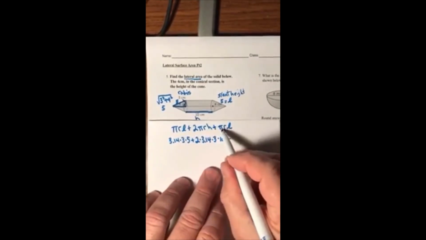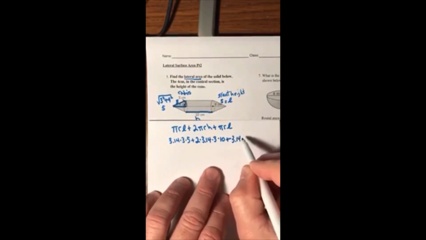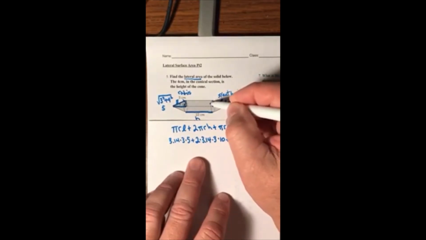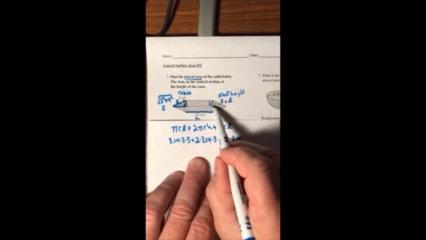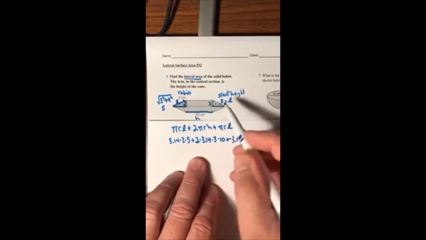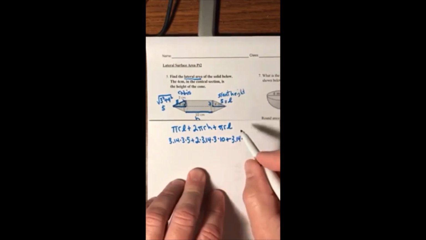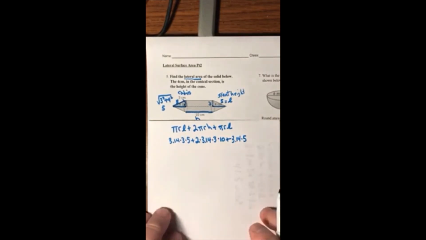plus the second cone, 3.14 times the radius. It's still 3. It's the same as this one, and we already know that that's the vertical piece. We already used it. We don't use it again. That's for the volume. So we know the slant height is 5. Okay, I need you to put this into your calculator and get the correct answer.